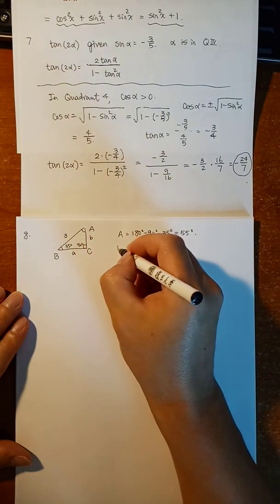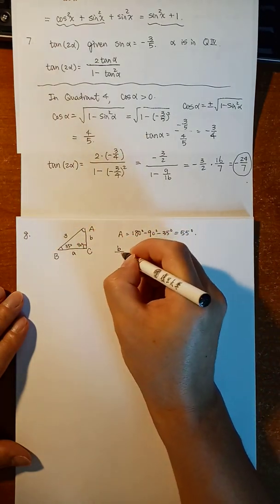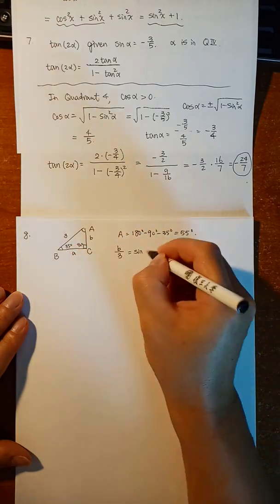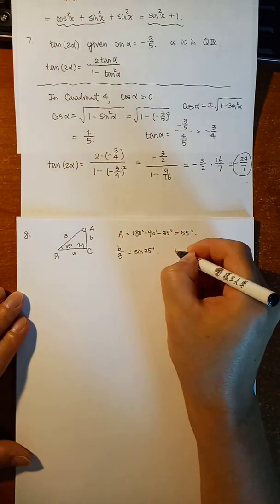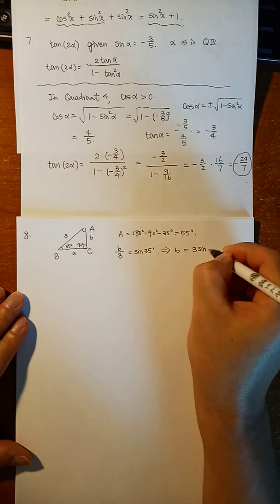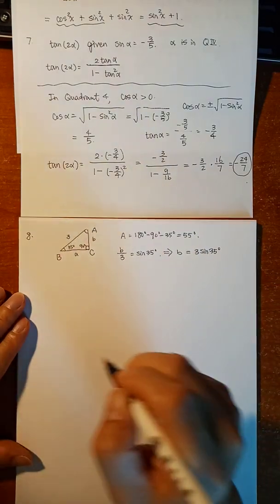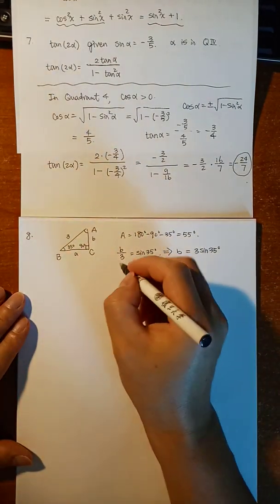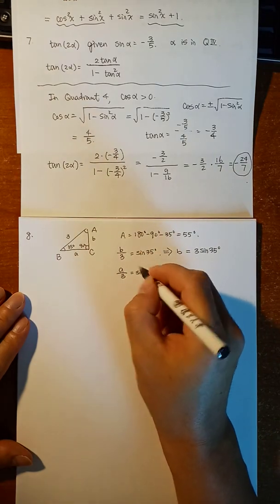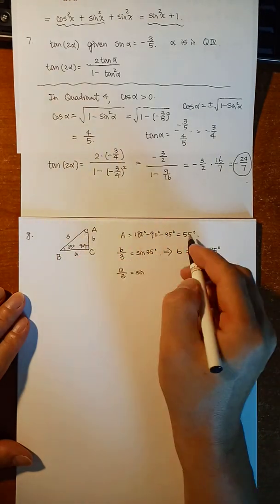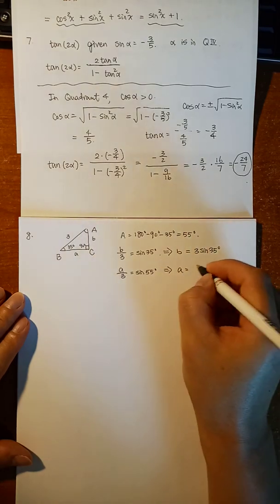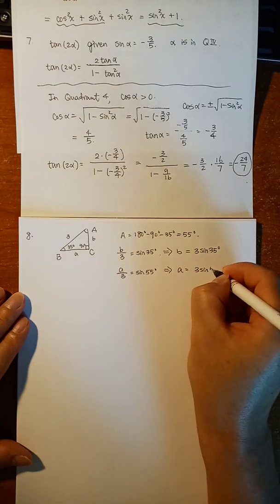We know that B, opposite over hypotenuse, is sine B, sine 35. So we can quickly get B is equal to 3 sine 35. And then A over 3 is sine 55. So this implies A is 3 sine 55.